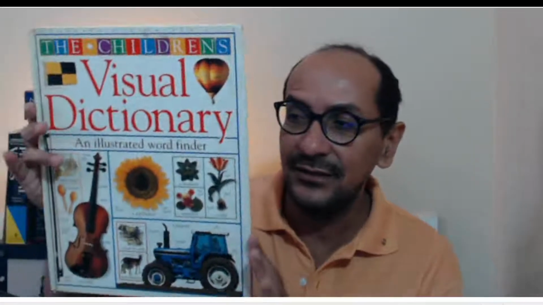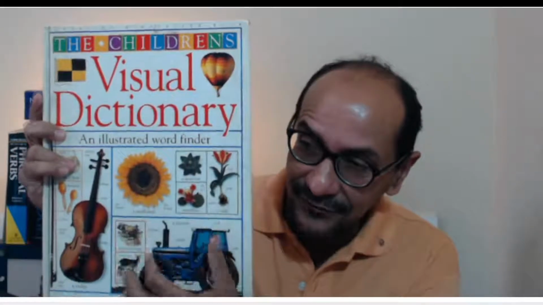Very nice one. I like this kind of dictionary because, as you can see here on the cover, it brings lots and lots of pictures. And this is for children, but man, as an adult, I love this dictionary, and I have it as an online version. I have these as PDF.